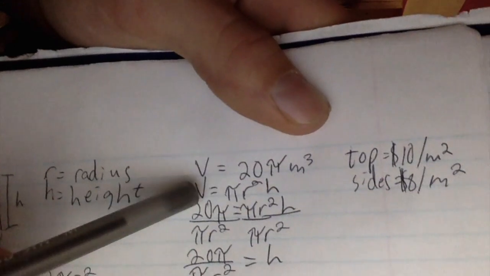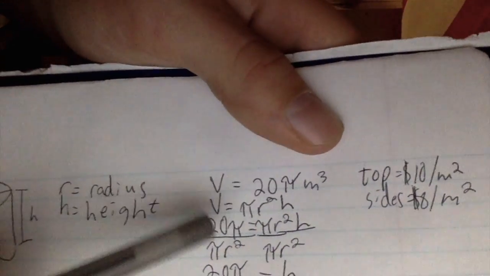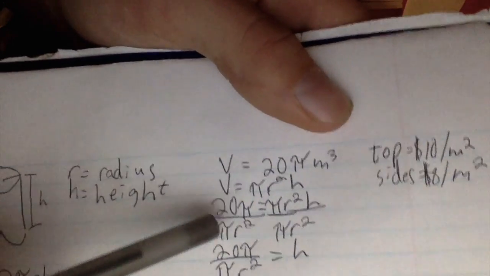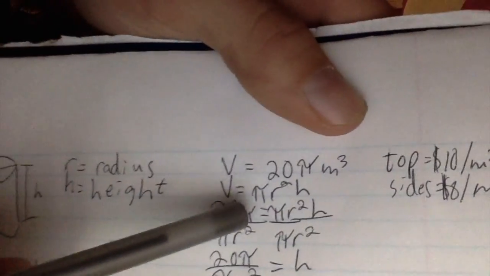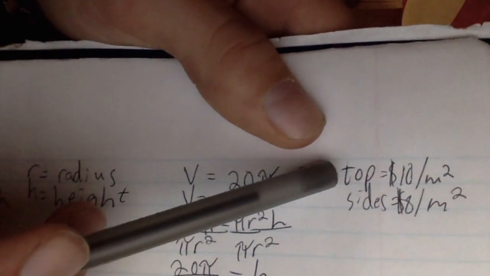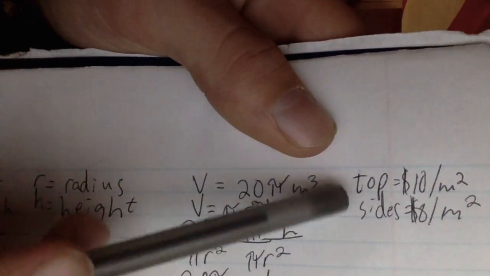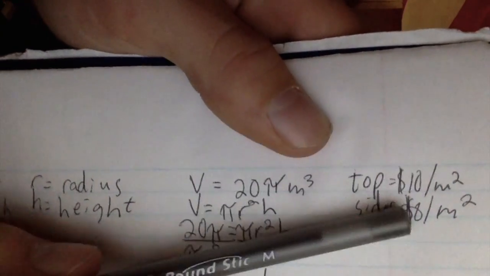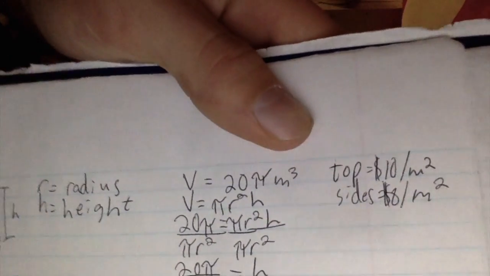We're also going to write down the volume formula for a cylinder, which is V equals pi r squared h. And then we should also write down how much it costs for the top and bottom and sides. Top and bottom is $10 per meter squared, and sides are $8 per meter squared.